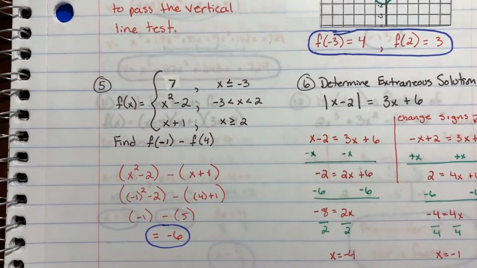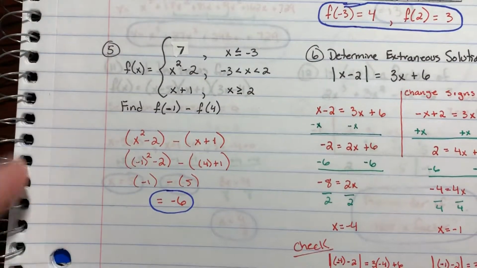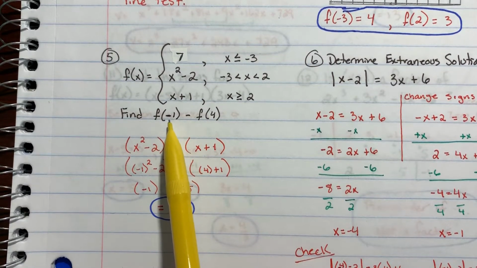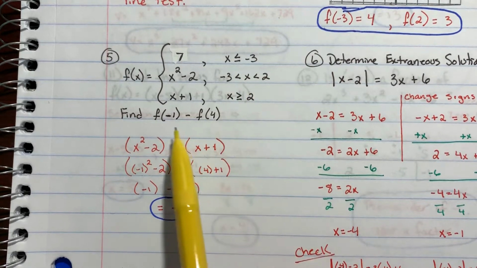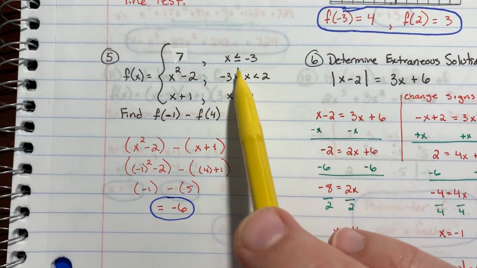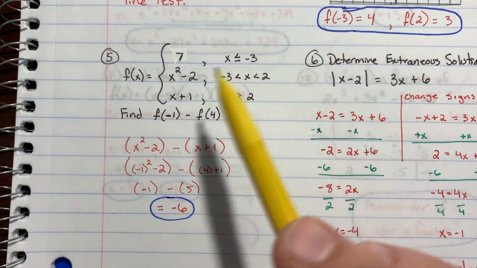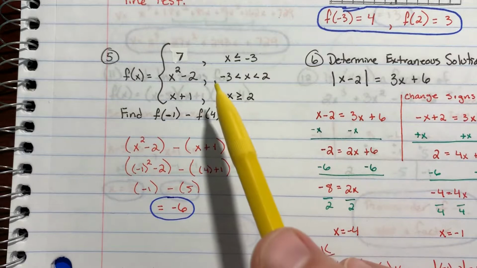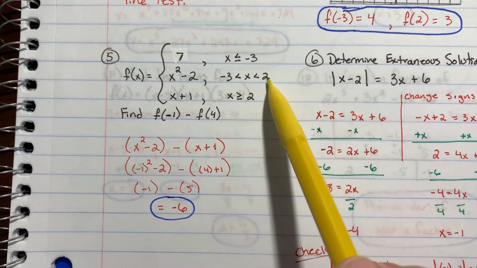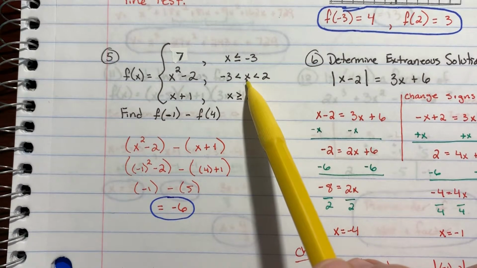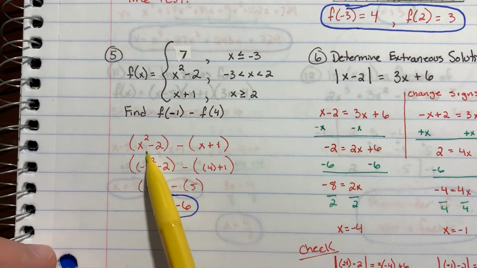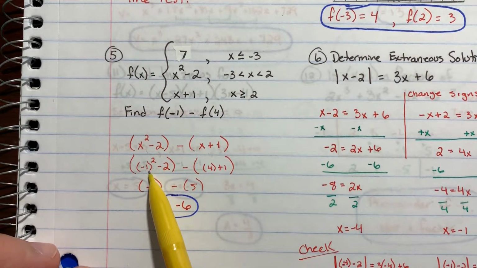Problem 5. First thing I need to do is figure out where -1 fits into these restrictions. Is -1 a number that's less than -3? No, you remember your negatives move in kind of backwards directions, like less than -3 would be -4, -5, -6. Does -1 fit between -3 and +2? Yes, that's where -1 fits. So that is the equation we want to use to plug in the -1.